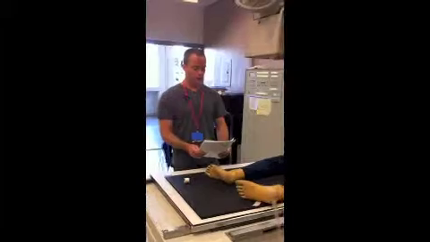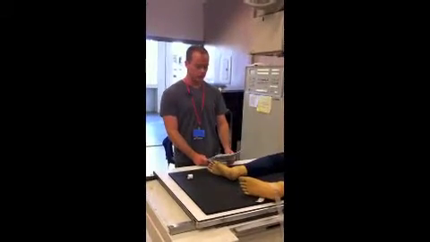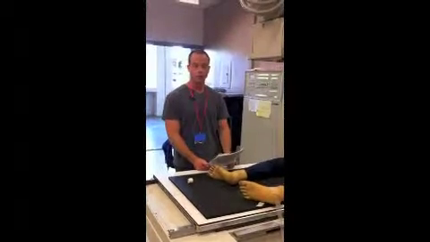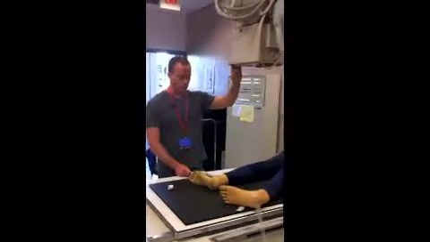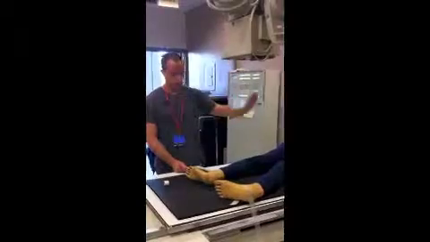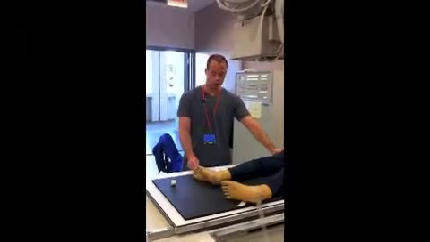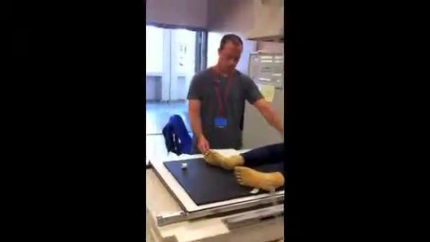Okay, this is for the tangential projection of the knee, the Settegast method, also known as the sunrise. The SID is 40 to 48 inches. The patient can be either supine or prone, preferably prone.